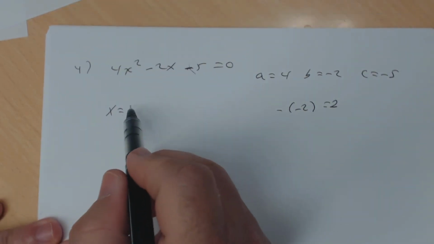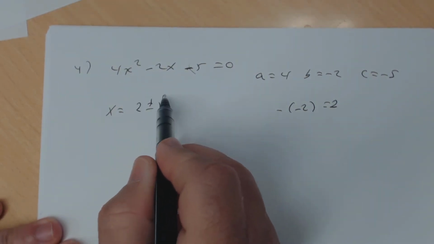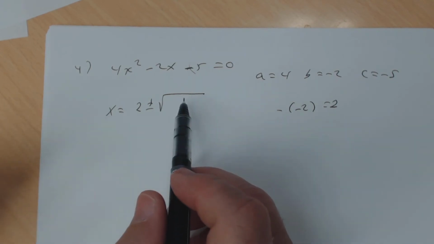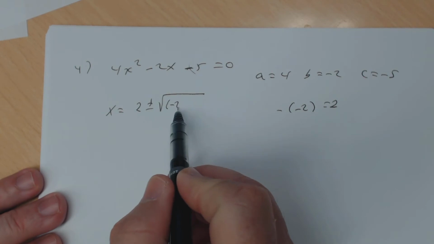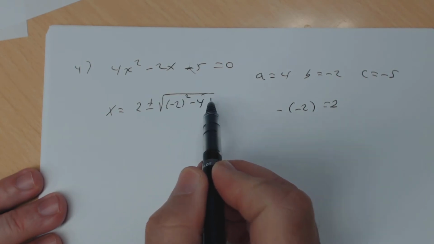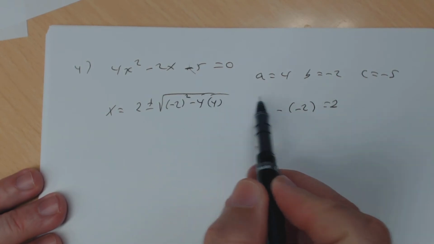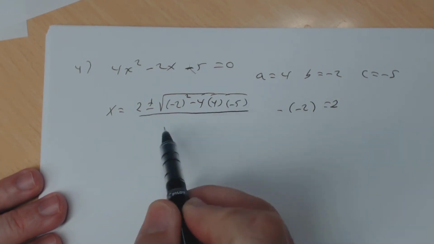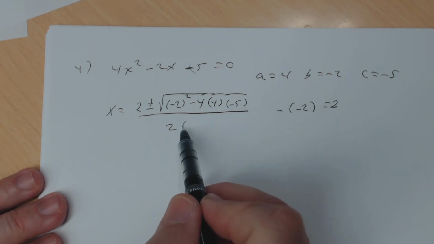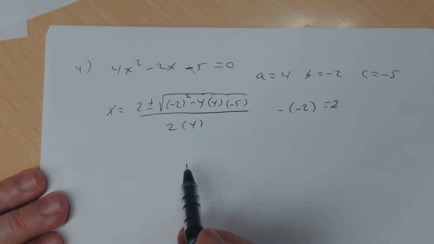So that's what goes here. So you get 2 plus or minus the square root of b squared minus 4ac. So b, which is negative 2, squared, minus 4 times a, which is 4, times c, which is negative 5, all over 2 times a, and a is 4. So that's where I'm at.